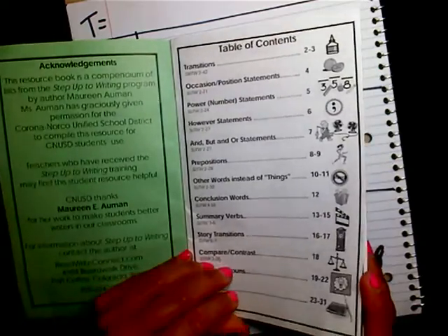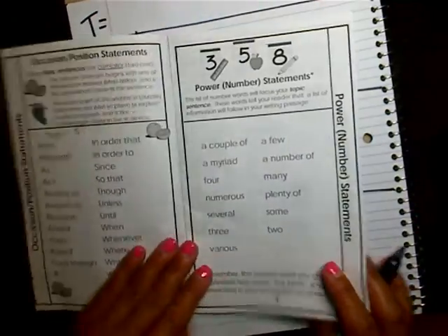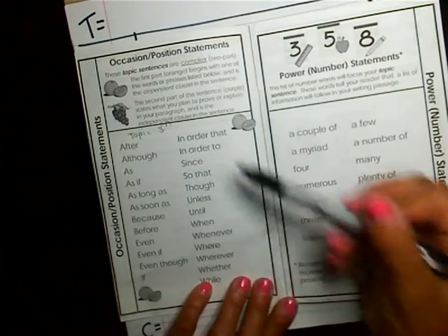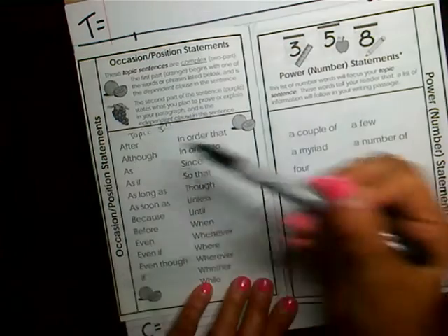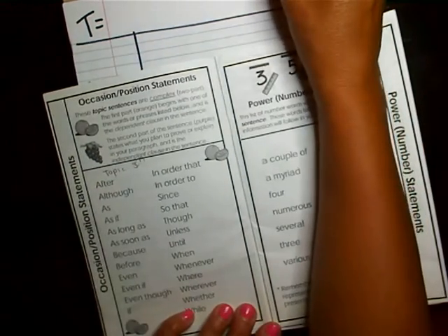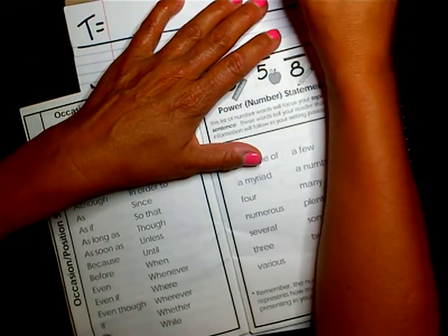I love the occasion position sentence on page 4 to start off a topic sentence. It's a great way.